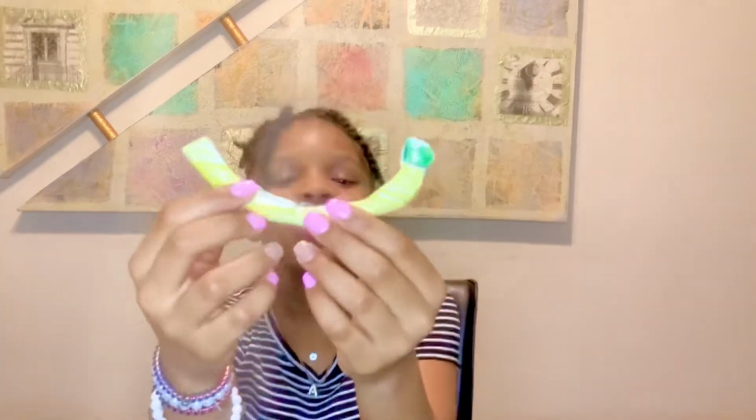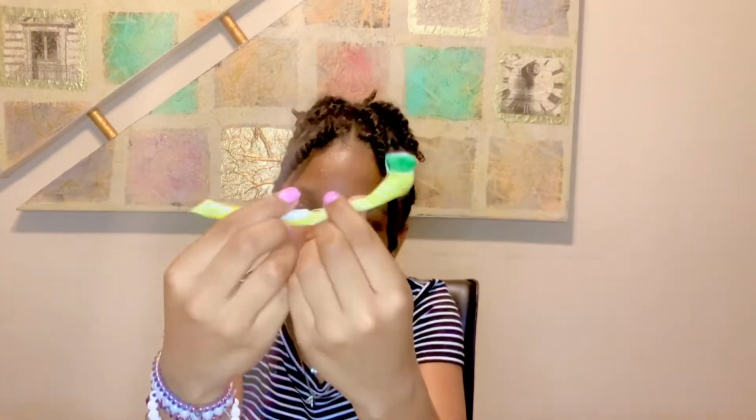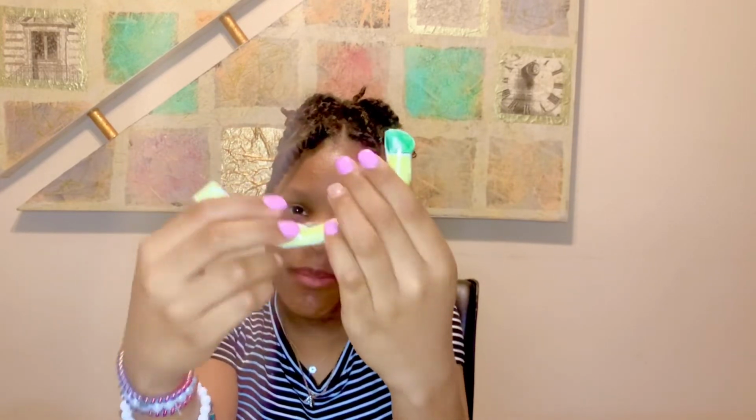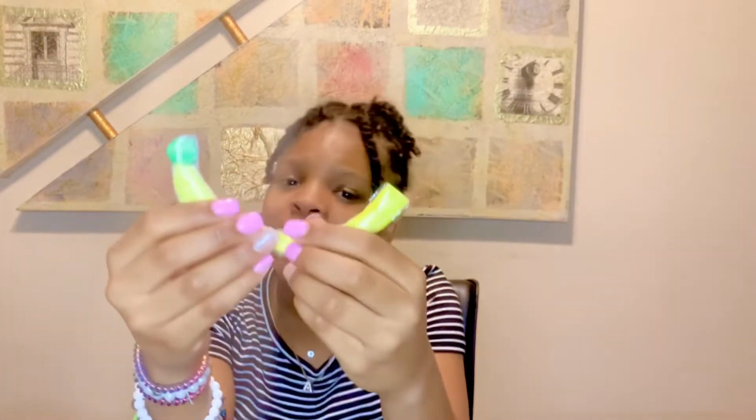The next one that I have is a banana. And don't judge my banana. I know it is very skinny, but it's still edible. I mean, if you peel it, there's probably going to be nothing in it, but it's still edible. I like my banana. I'm going to call my banana Fred.